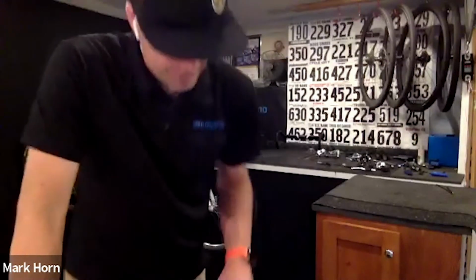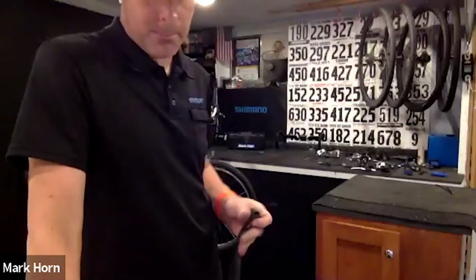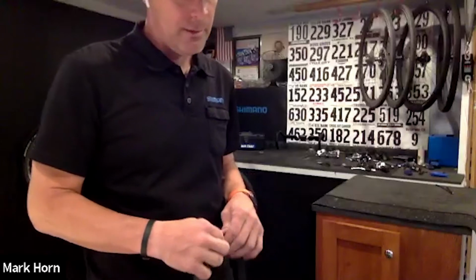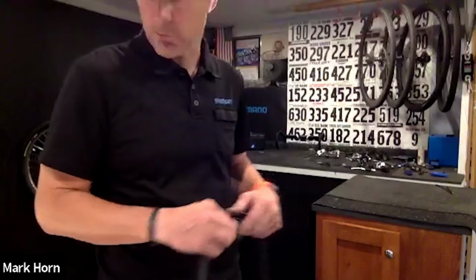If I'm running tubes and I get a flat, I will just replace that tube, take the punctured tube, and stick it in my pocket. When I get home, I'll fix it and then stick it in my bag. But I don't put slime or anything inside of my tubes.